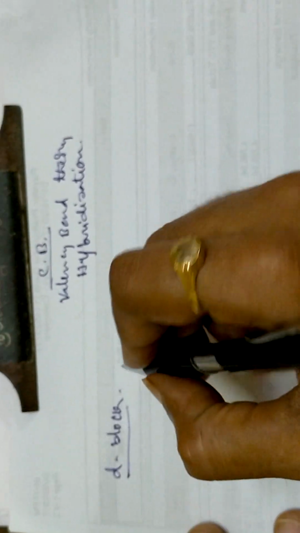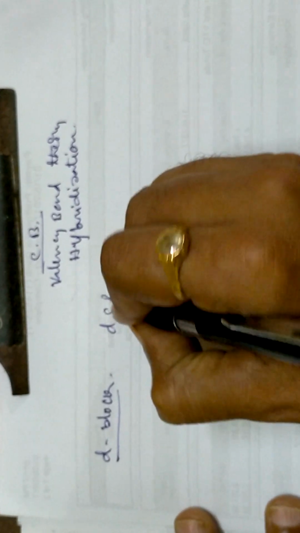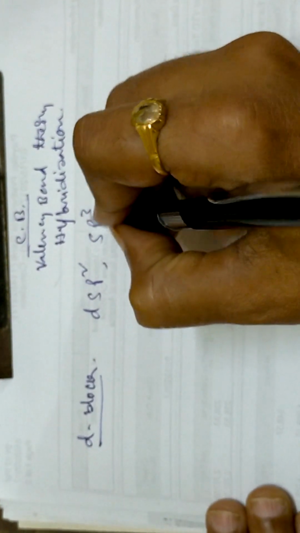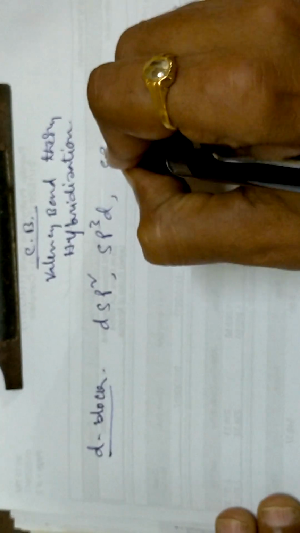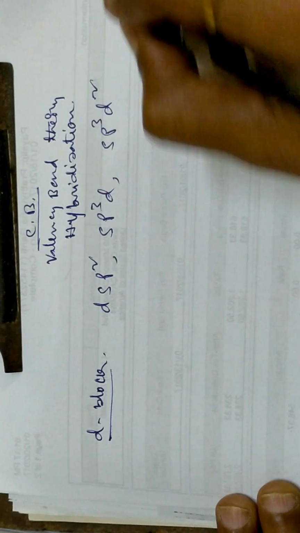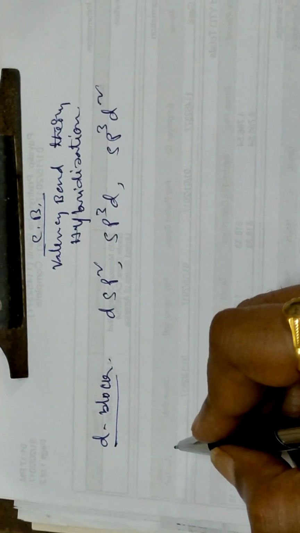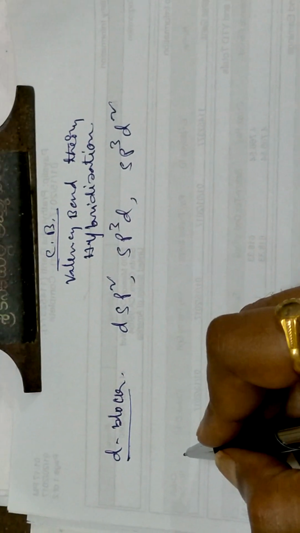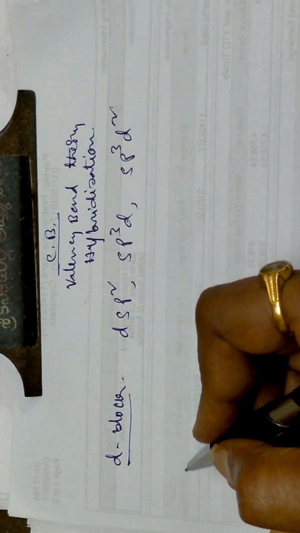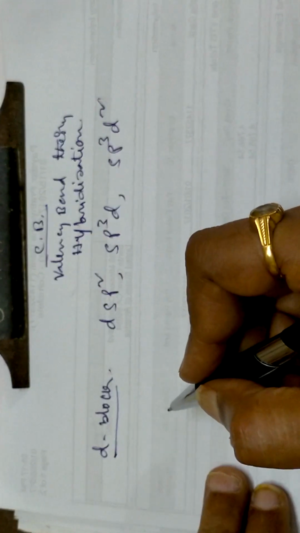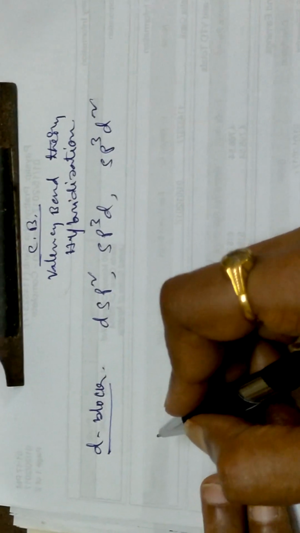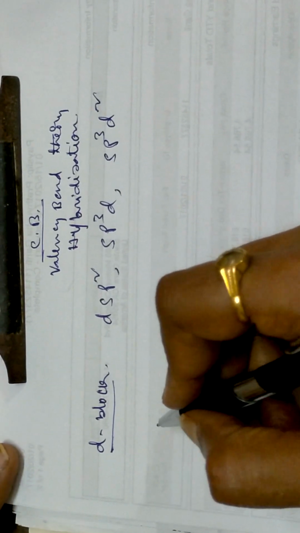More of these are dsp2, sp3d2, sp3d, and sp3d2. In this, sp3d2 also has two varieties, which we'll see. That means we have already seen that orbitals of the same energy level can participate in the hybridization. So these are the normal, prominent ones.